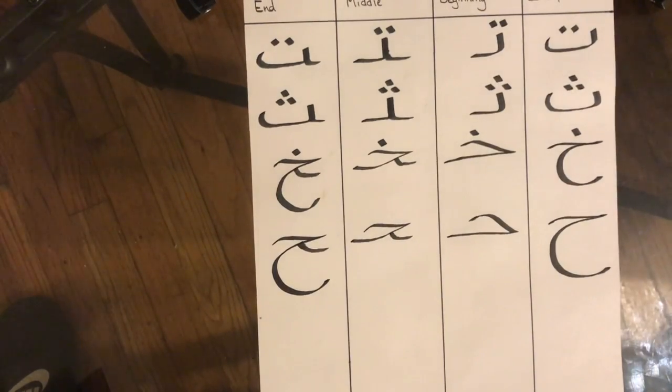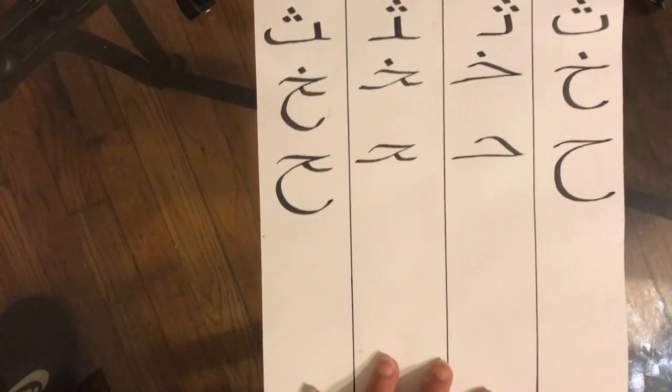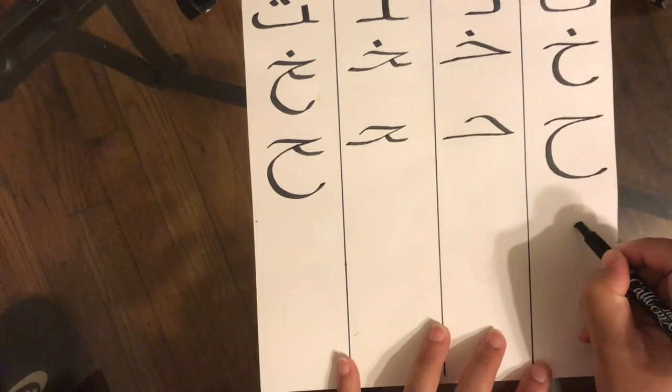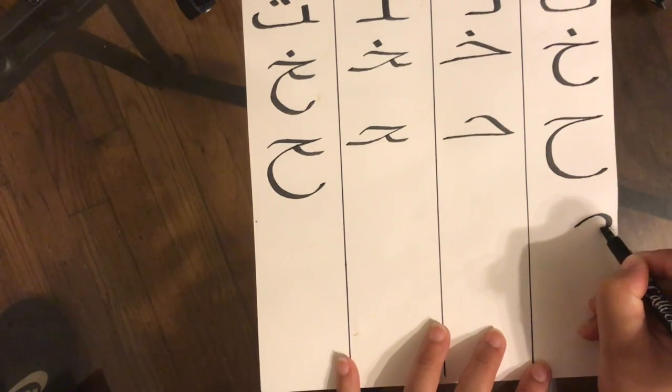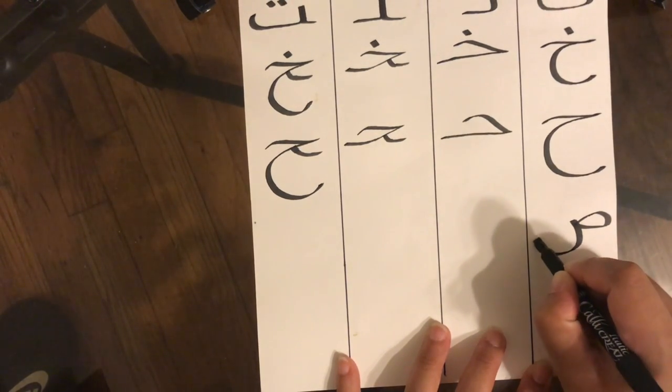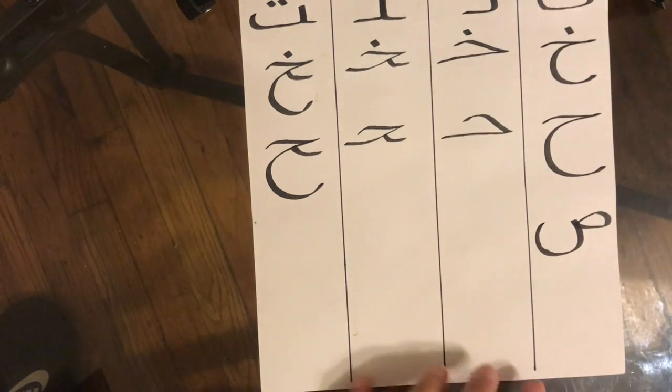And a note about Kha. Kha is a heavy letter. So it's a letter that when you pronounce it, you have to make a round mouth rather than a smiley face. As opposed to Ha, where your mouth would be a little wider. Kha is pronounced with a round mouth.